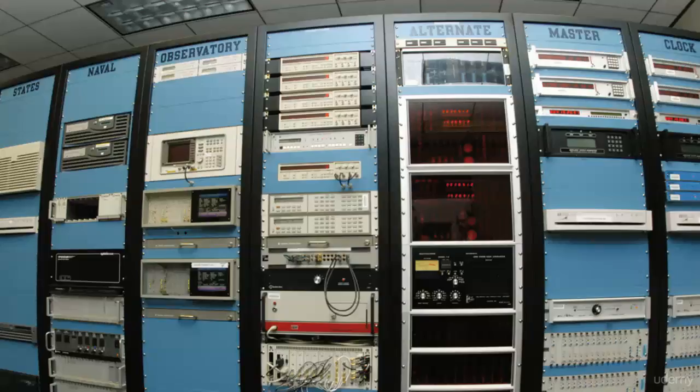And this is actually an NTP Stratum 0 server. And this is the alternate master clock. You don't want to see what the real one looks like, or the main one. But I think you can see this has a little more horsepower than your average Cisco router or switch. So this is the kind of device we're talking about at the top of the NTP hierarchy.